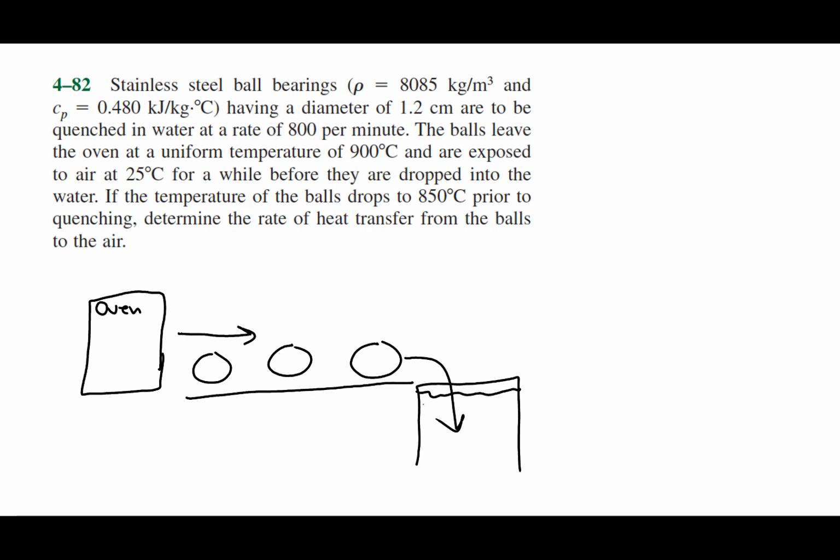Then it says we want to determine the rate of heat transfer from the balls to the air. So basically, after the balls leave the oven, they're in the air for a certain amount of time before they get to the water. So we kind of know what's going on. The balls are leaving the oven, they're in air for a certain period of time, and then they're dropped into water. We want to determine the rate of heat transfer from the balls to the air. Basically, we want to figure out how much heat is transferred from the balls to the air after they leave the oven before they're dropped into the water.